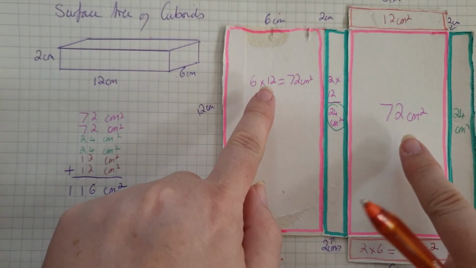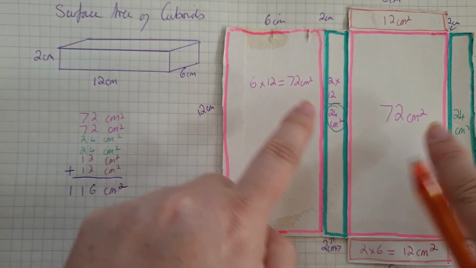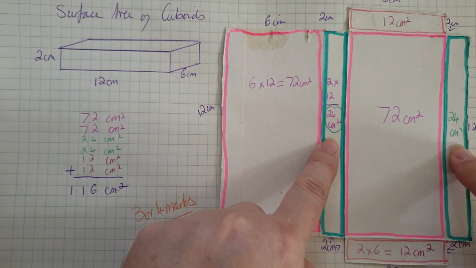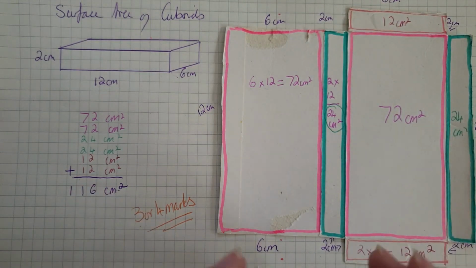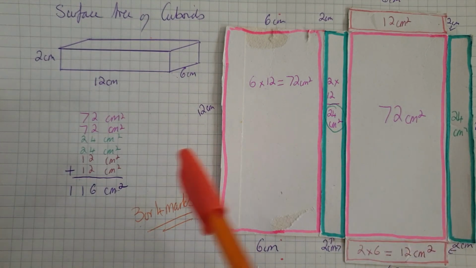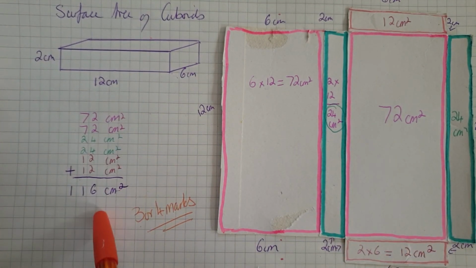But because those 2 are the same, I could do those 2 together. Those 2 are the same, I can do those 2 together. And those 2 are the same, so I can do those 2 together. Once I've found that, that gets me to about 2 or 3 marks depending on the complexity of the calculation. You then need to add them all together to get to the surface area of the cuboid.